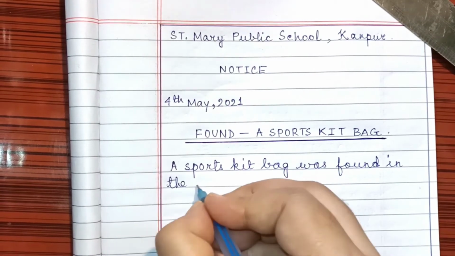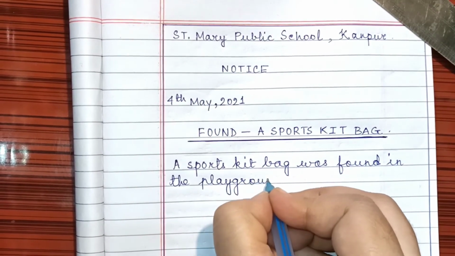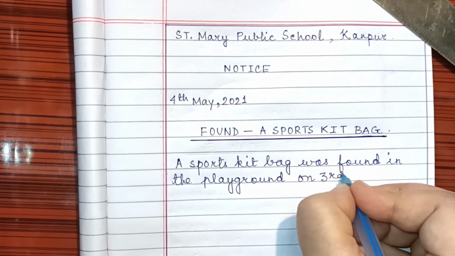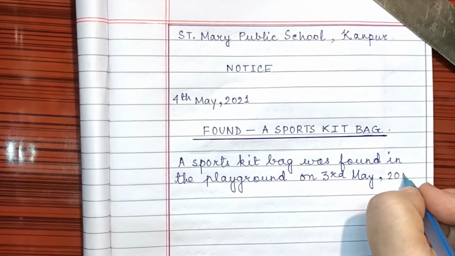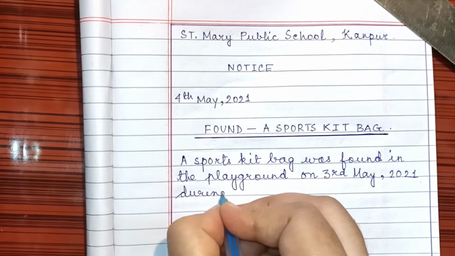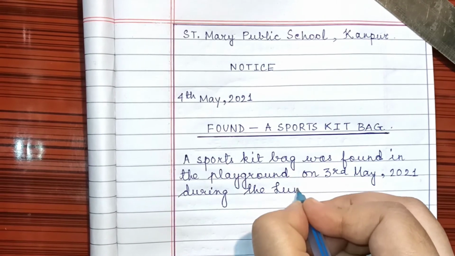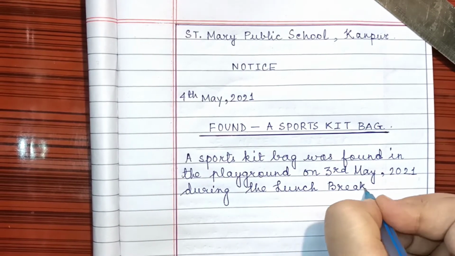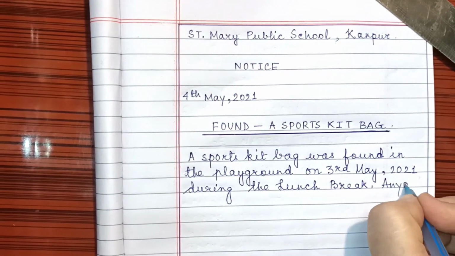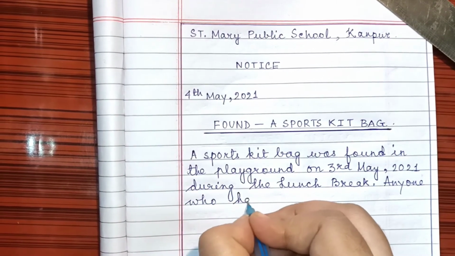Now, leave another line and start writing your body. Before that, I would like to mention certain points. In video number 1, I had discussed with you a notice in which an object was lost. Here, I am showing a notice in which an article has been found.